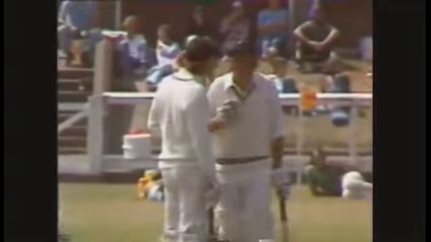Well played by Anderson, backward of point, and he's going to take 4 runs for that. There wouldn't be the slightest doubt about that. Anderson not too pleased with having elected to play the shot so early in his innings, but picking up 4 runs just the same.